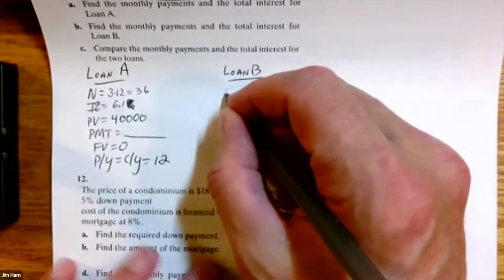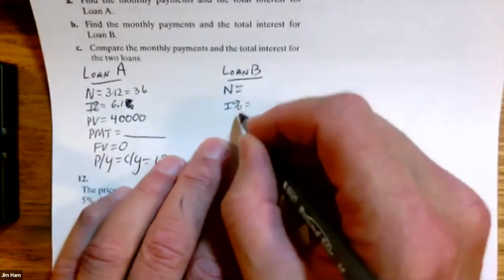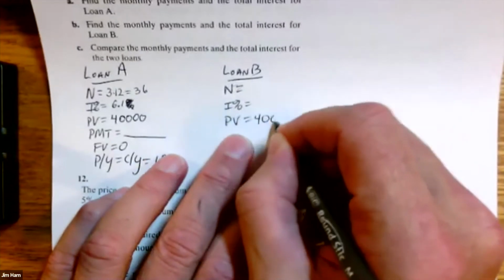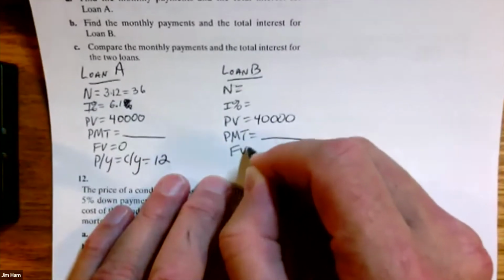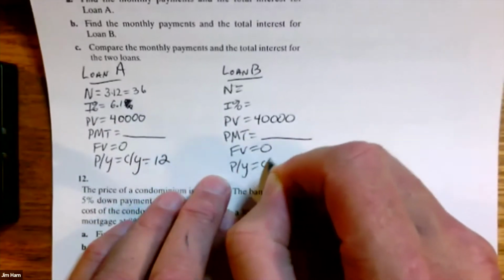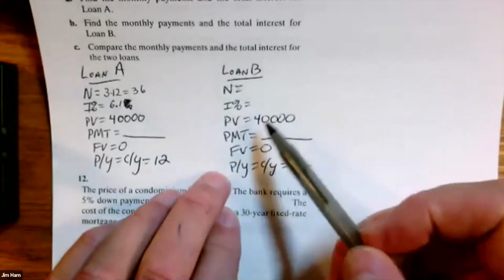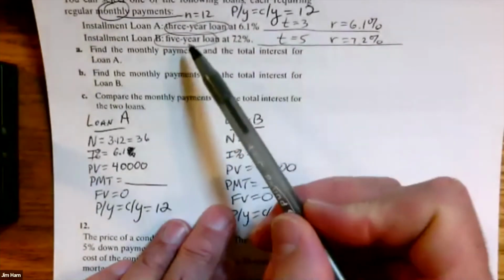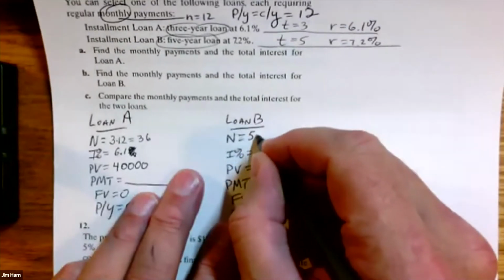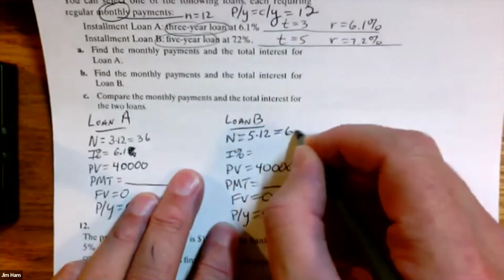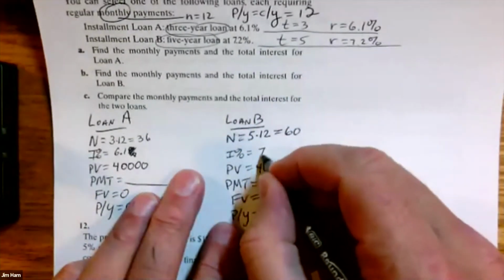Before I calculate anything, I'm just going to go ahead and write the same values. Look at what's different, what's the same. Present value is the same. Still trying to calculate the payment. Future value is still 0, payments per year, compounding per year, equal 12. In loan B, it's a 5-year loan, so 5 years worth of monthly payments. So that would mean 60 monthly payments. And the interest rate on that other loan is 7.2.